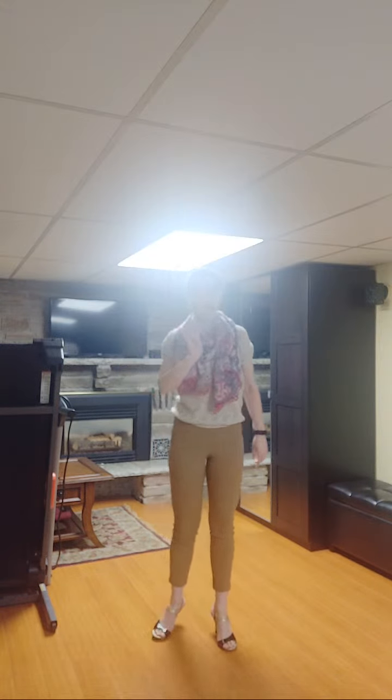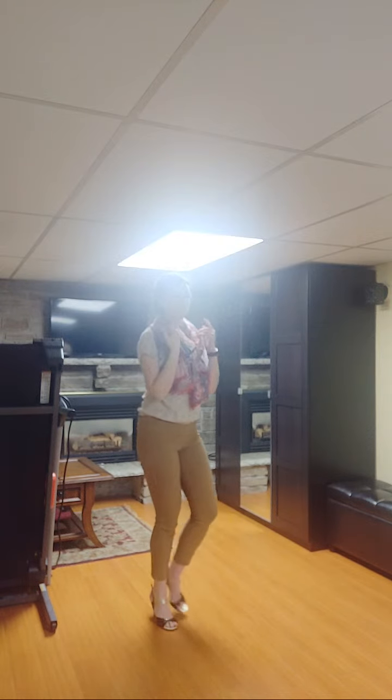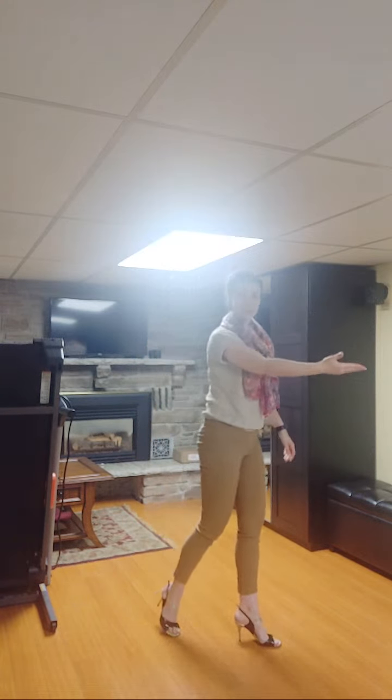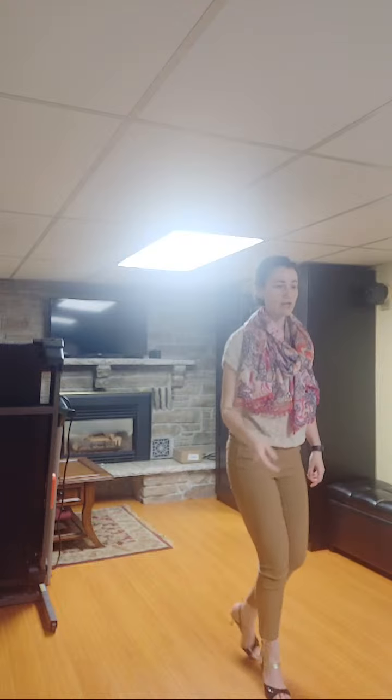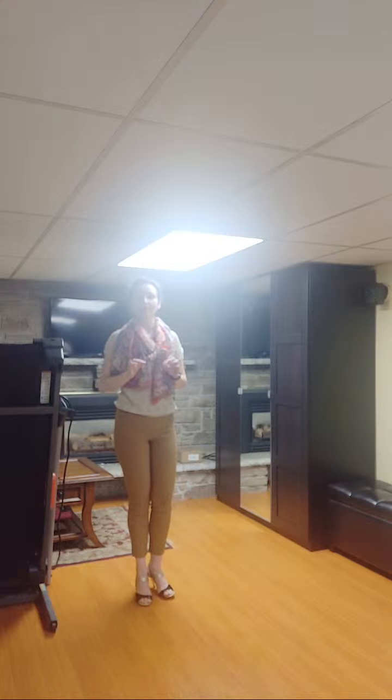You can also do it like this. 1, 2, 3, 4, 1, 2, 3, 4. So we only step every 4 beats. And you can also go forward and back. Or continuously forward. Sorry, I need some space. Or continuously back. Or with little steps like we did before.